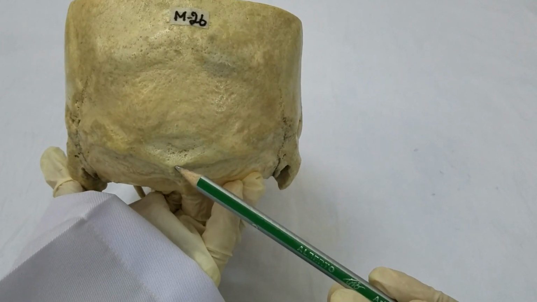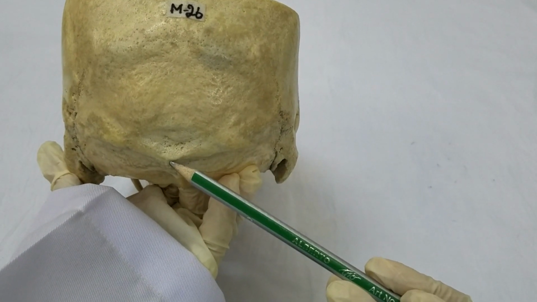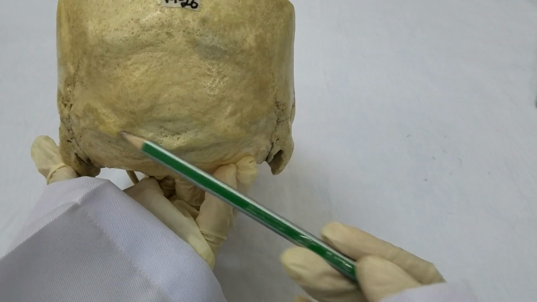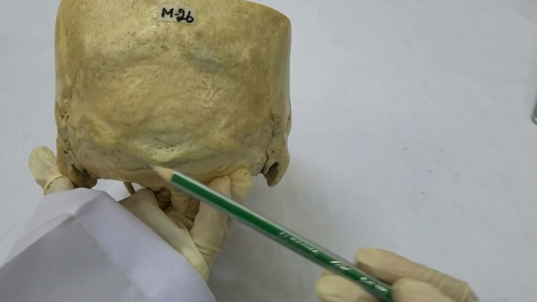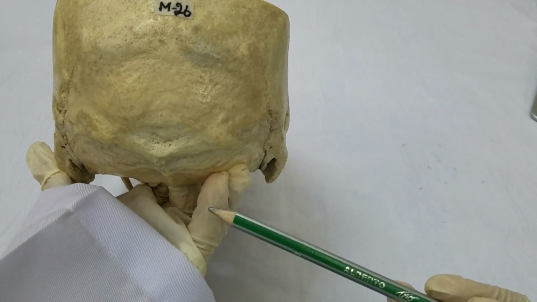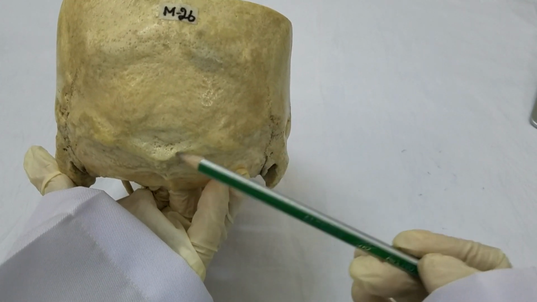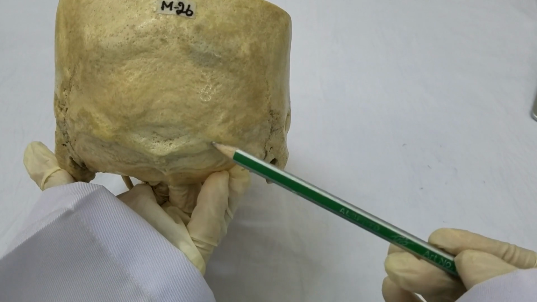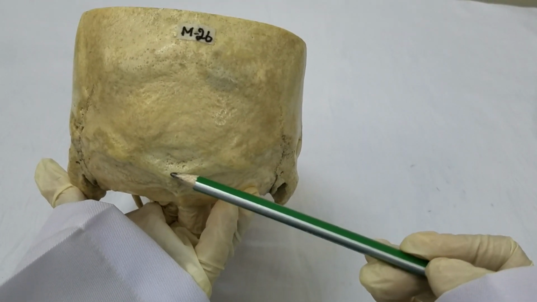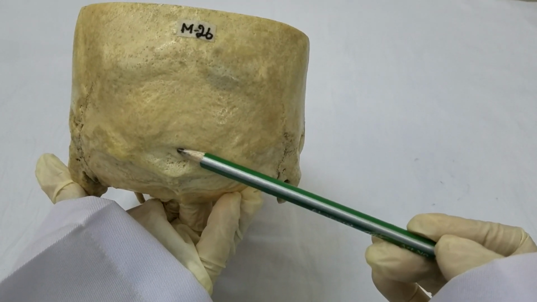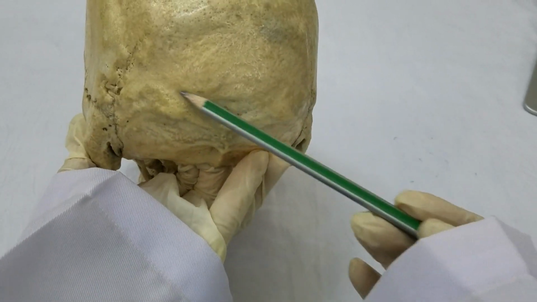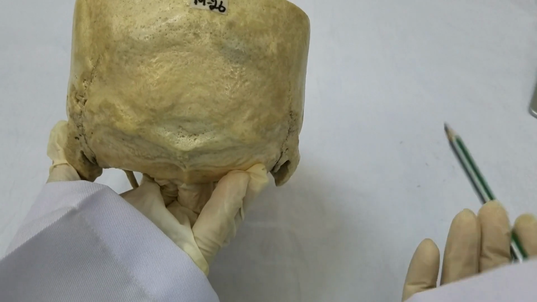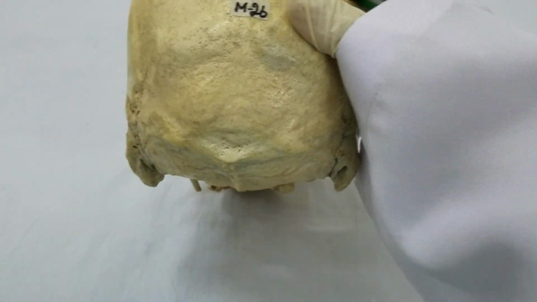Then, from both sides of the external occipital protuberance, there are two lines emerging. These are also protruding lines. These lines are called superior nuchal lines. These superior nuchal lines provide attachment to some muscles. 1 centimeter above these superior nuchal lines are the highest nuchal lines. They can be or cannot be visible in the specimens.